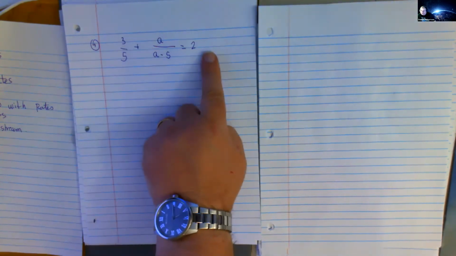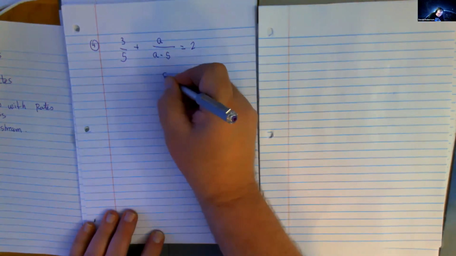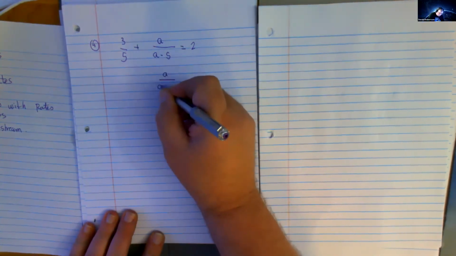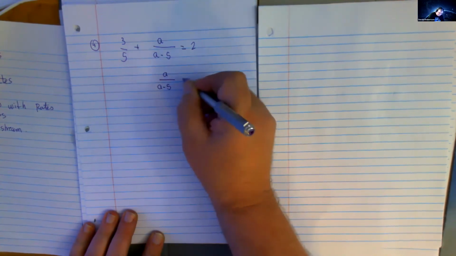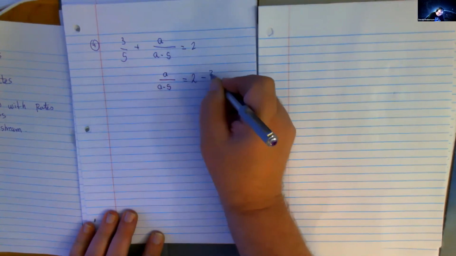Does that question remind you a lot of the one we just finished a few moments ago? Can you see it's got a fraction over here and the number here? And if you could get these together, wouldn't I have a single fraction? So I'm going to do the same calculation, the same process. I'm going to go a over a take away 5. And I'm going to subtract 3/5 on both sides.